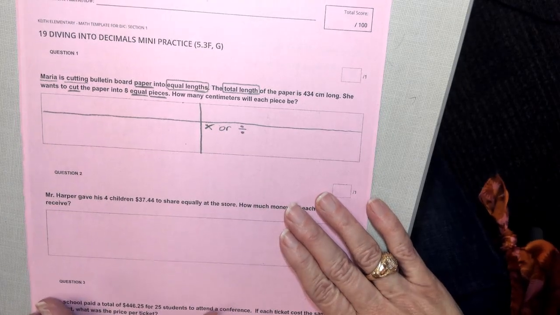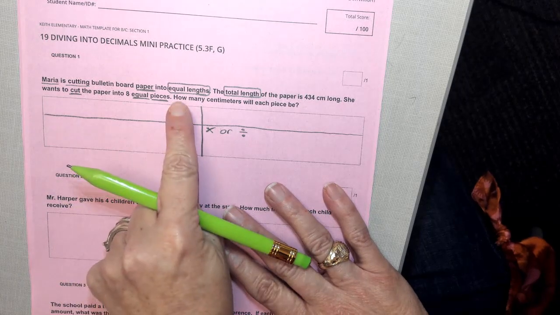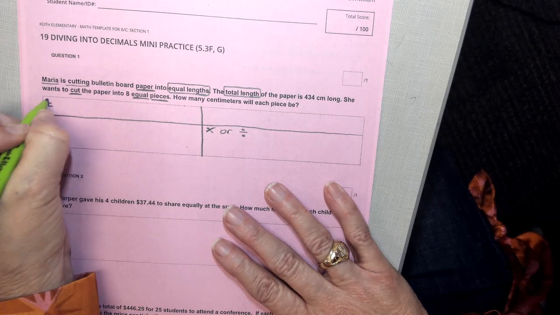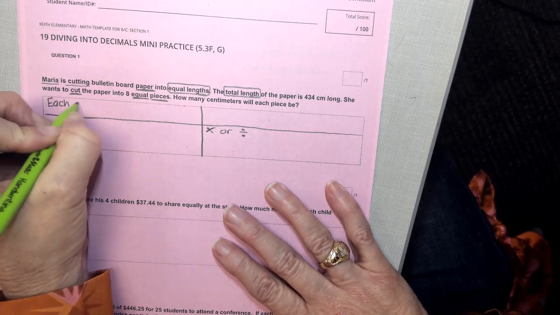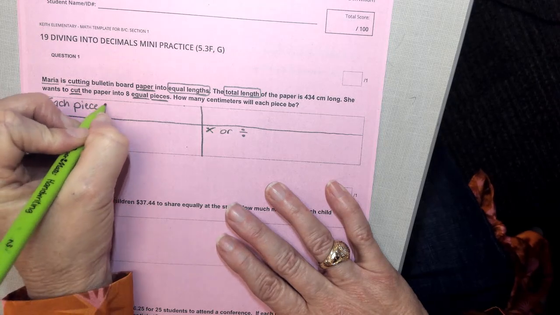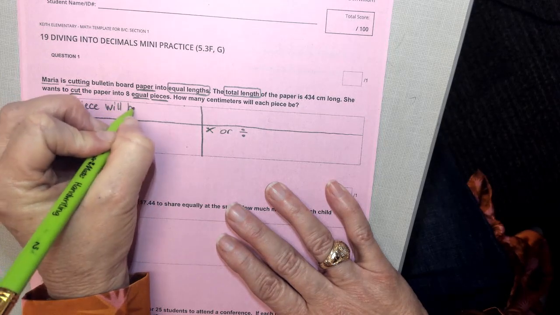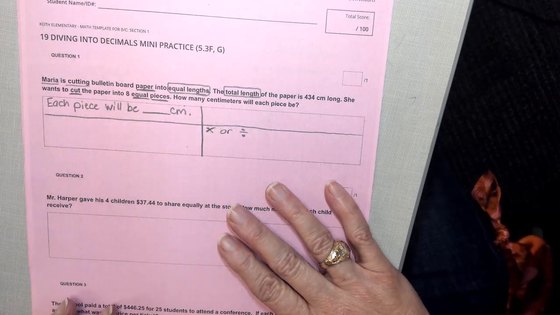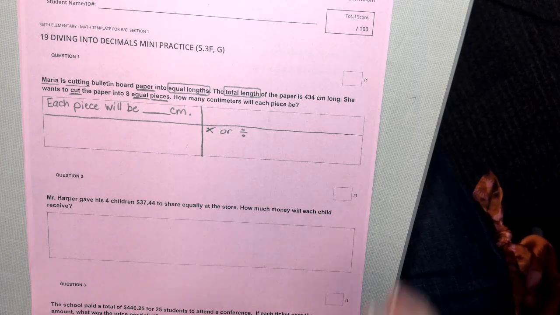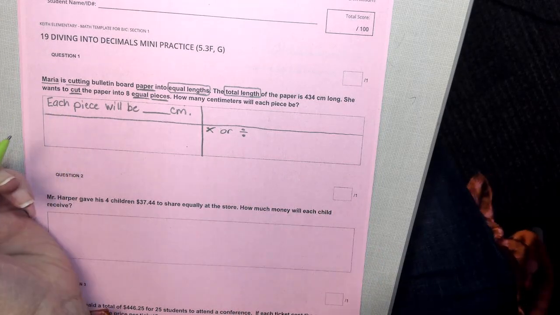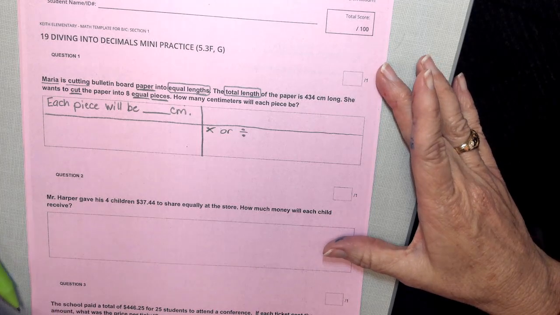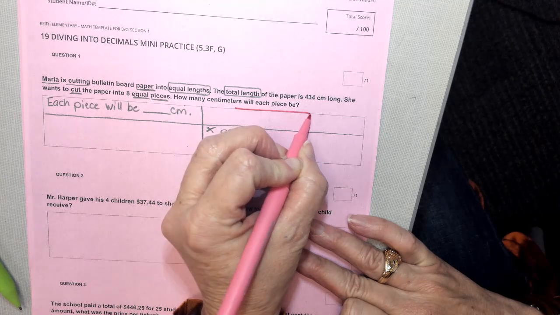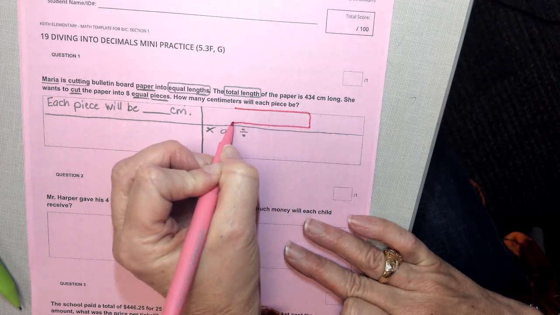From there, I'm going to take my question, which says, how many centimeters will each piece be? We can say each piece will be blank centimeters. So we're wanting to know about one piece. When I hear the word each, I want to know about one. Right now, I'm going to draw a picture of what I think is going on. I'm going to draw a little unit bar right here.